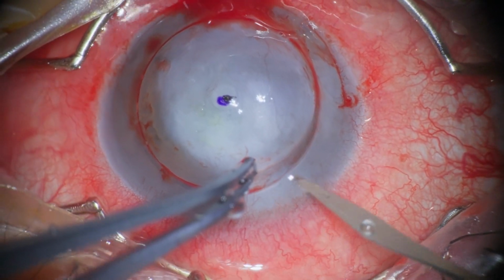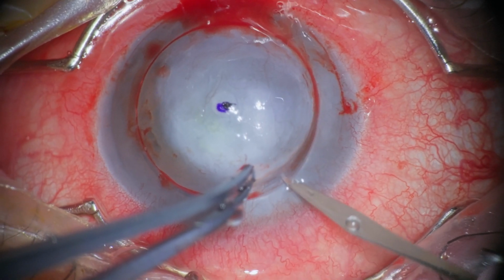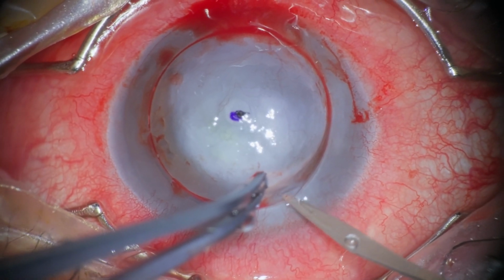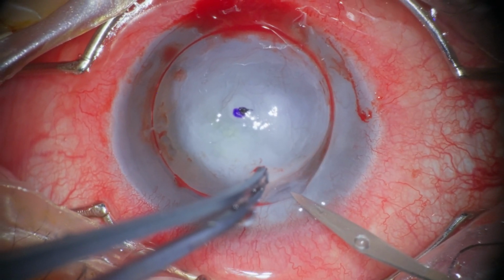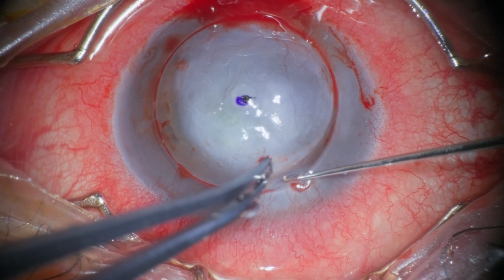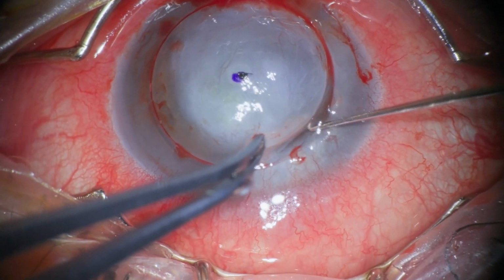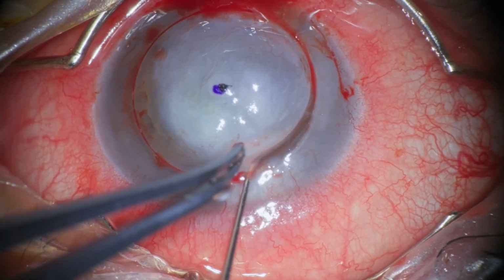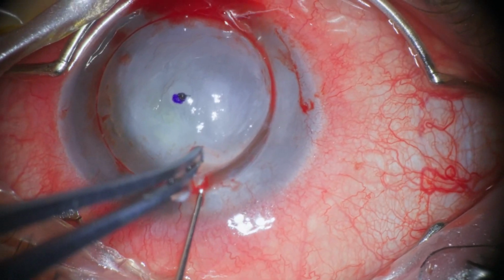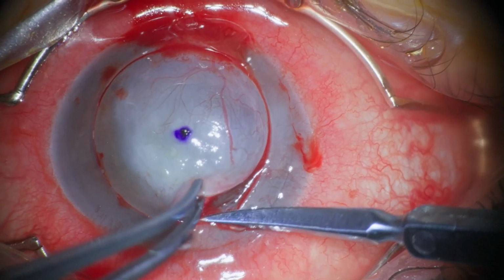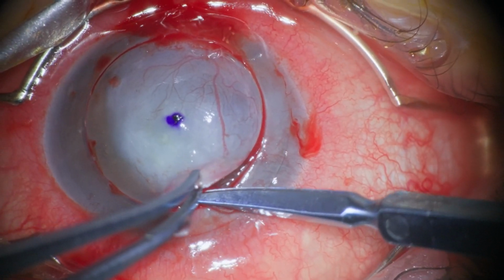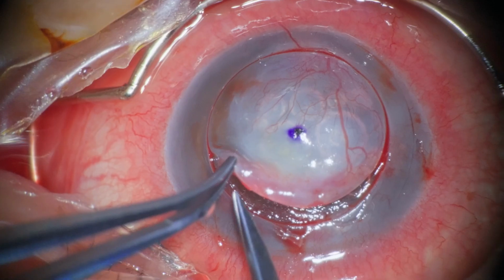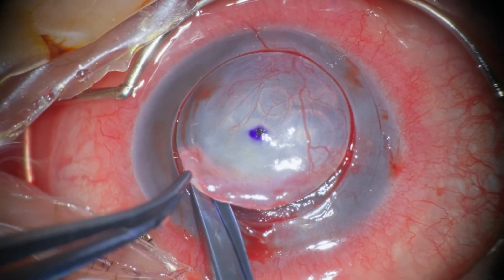We do our usual DALK technique, which involves partial trephination, probably to 450 or 500 microns, and then deepening the trephination groove with a 15-degree blade, and then bluntly, forcefully dissecting with the Sinskey hook. In that plane that we created, we use the Vannas scissors to bluntly separate the corneal lamellae, trying not to perforate.